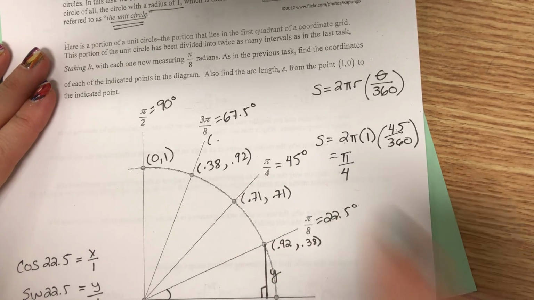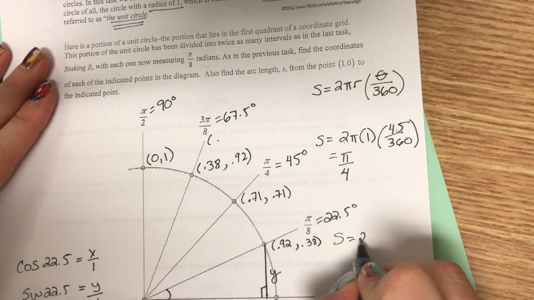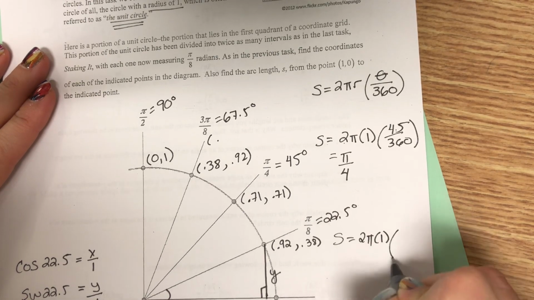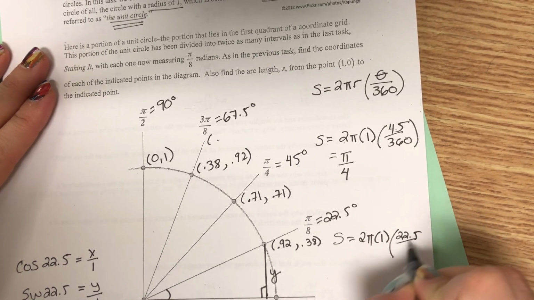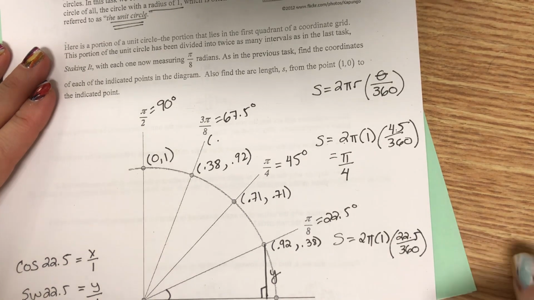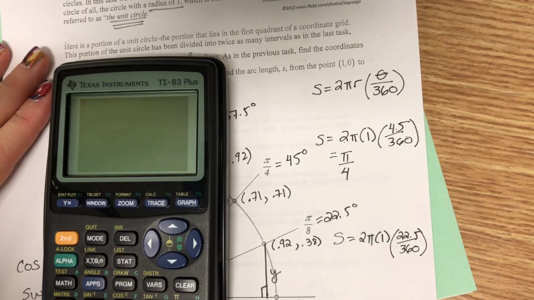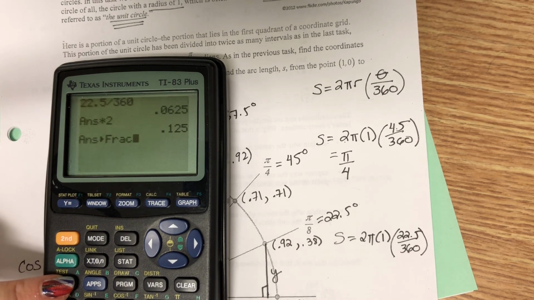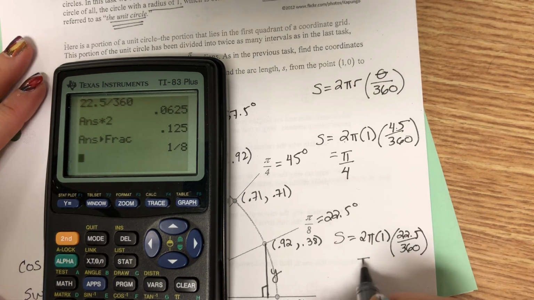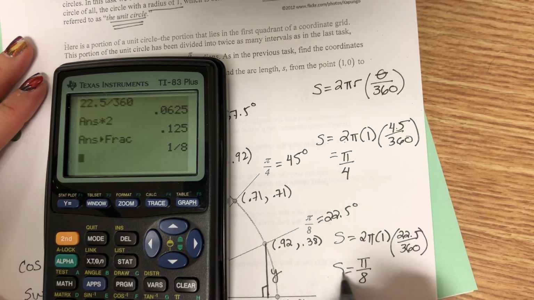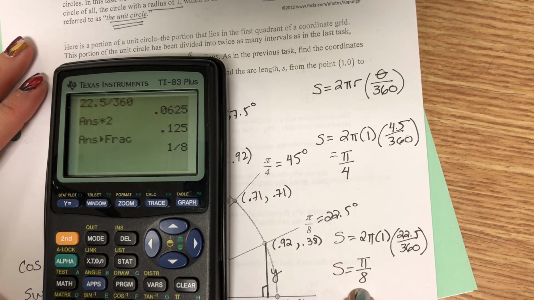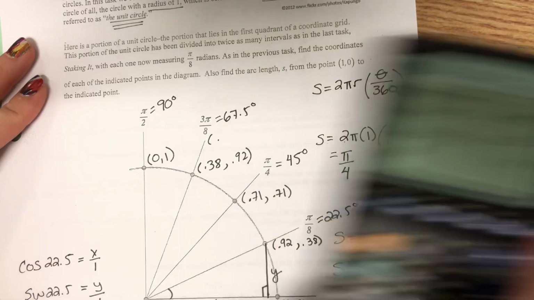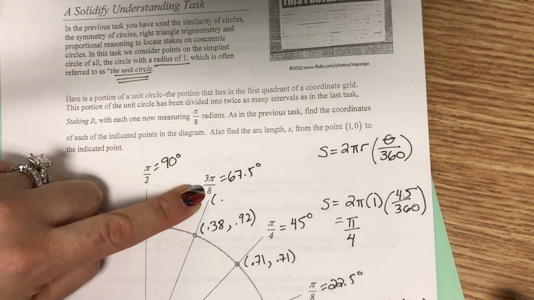Let's do that again here. 2 pi times the radius. What fraction of the whole circle? Interesting. What do you think we'll get as the arc length up here?